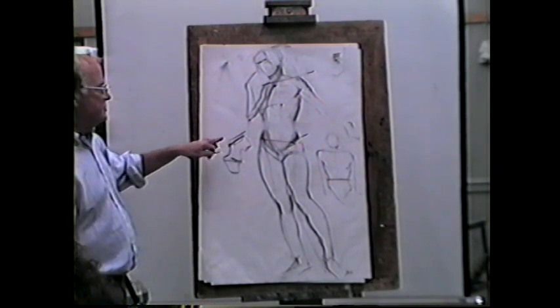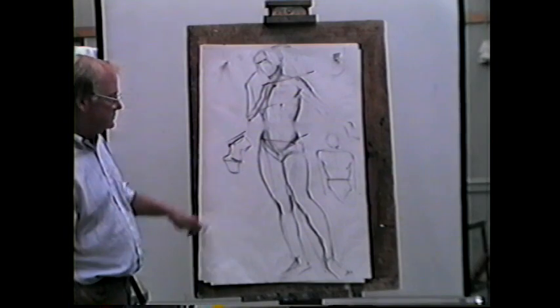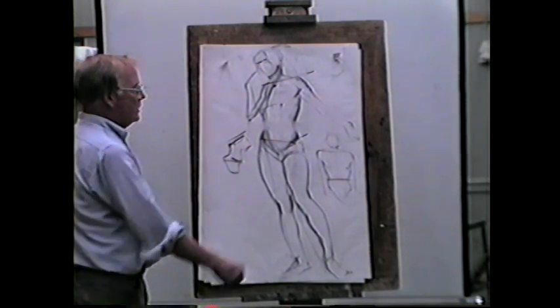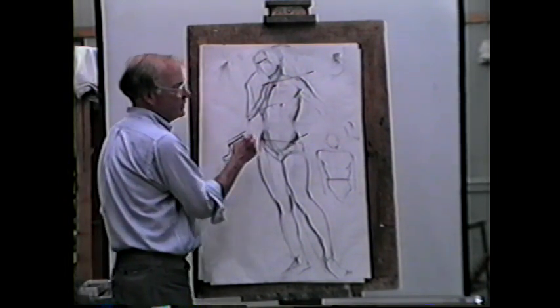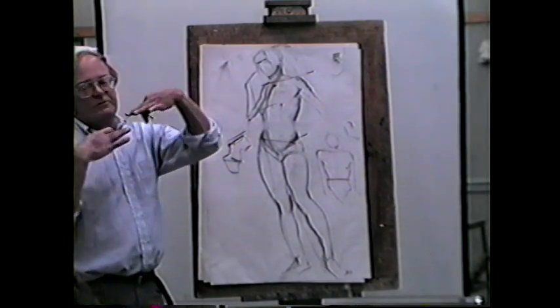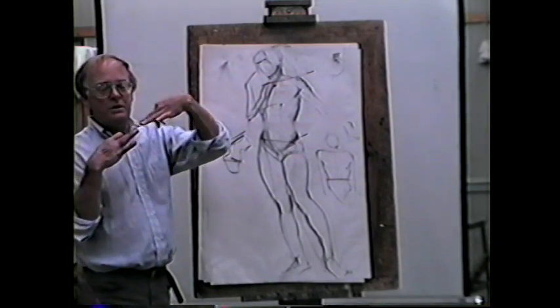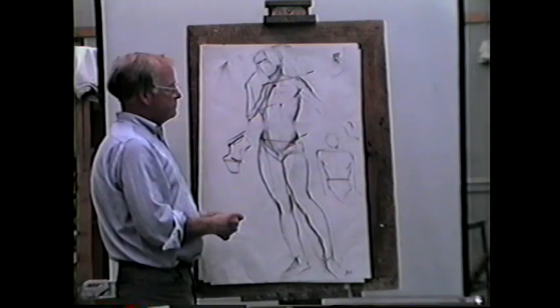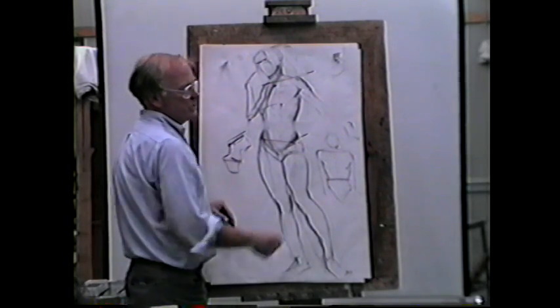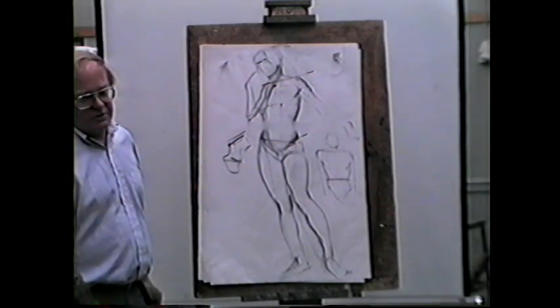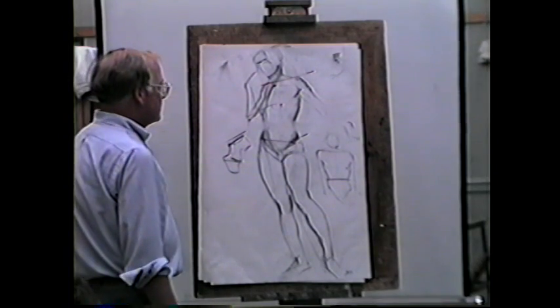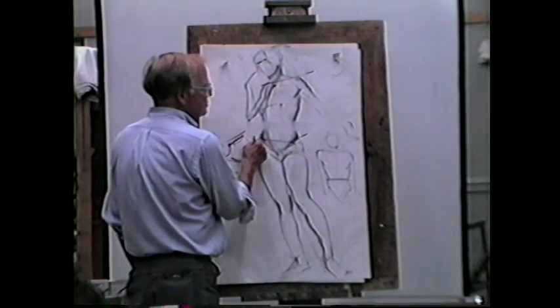That's the anterior superior iliac spine. And you want to relate that to its counterpart on the other side to see which way the pelvis is tipped. Why? Because I would suggest you don't want all your drawings to look like Greek archaic period figures. So the way to do that is introduce some movement.